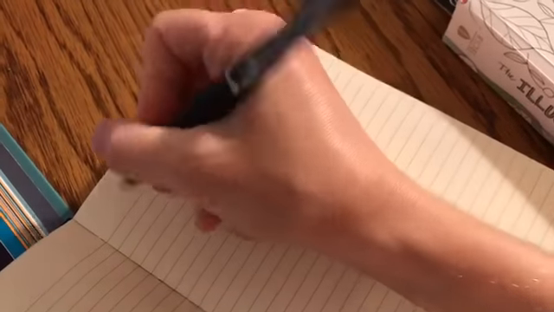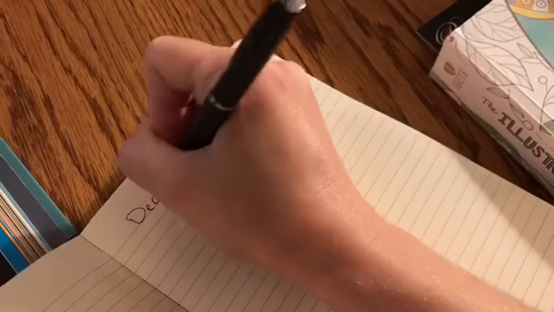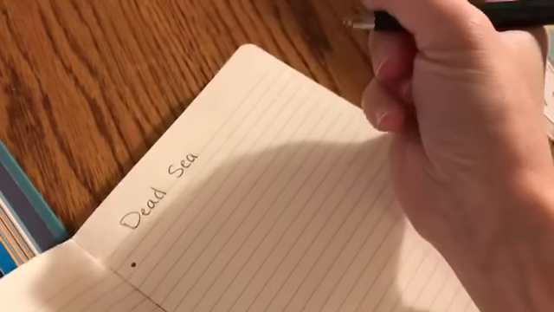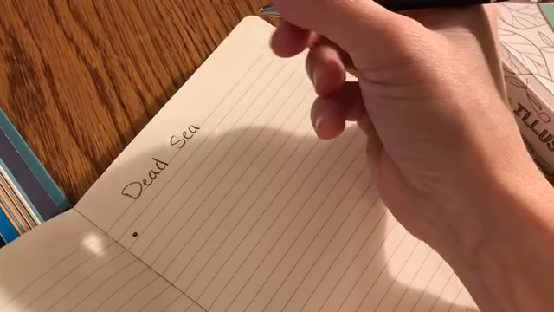Okay, when I go to take my notes, I want to make sure that I'm not copying down entire sentences. When you copy entire sentences, that's called plagiarism, and it's actually not allowed to copy somebody else's work and not use quotation marks. So I'm going to title my note page the Dead Sea, and I am going to use bullet points without using full sentences.